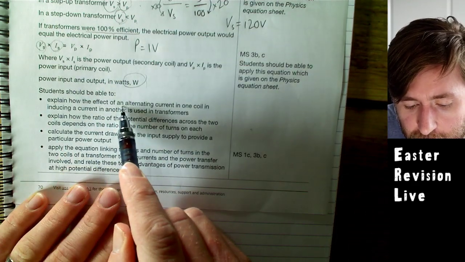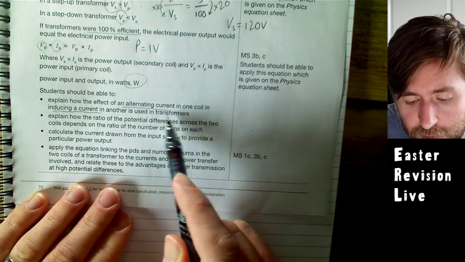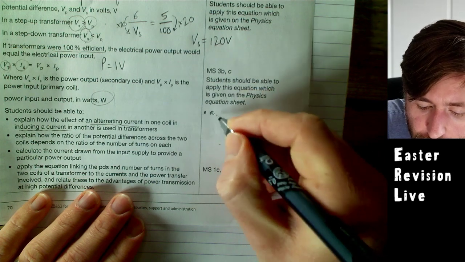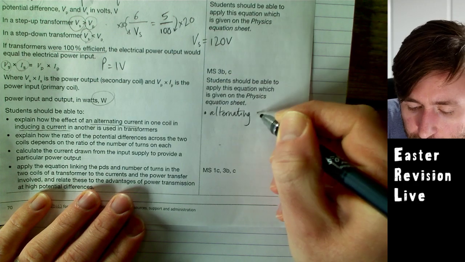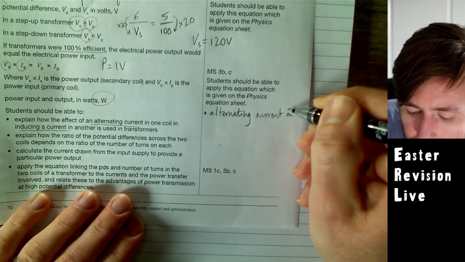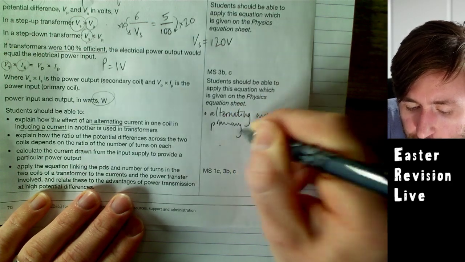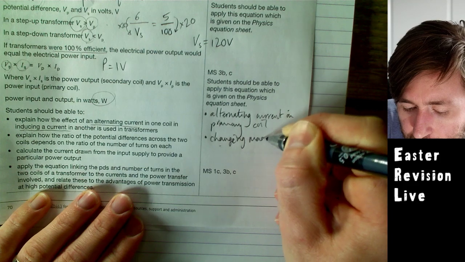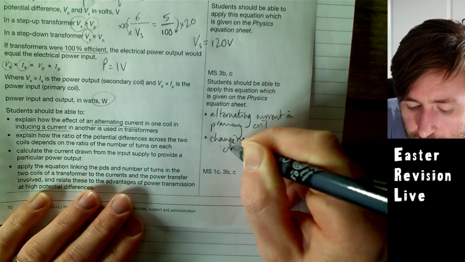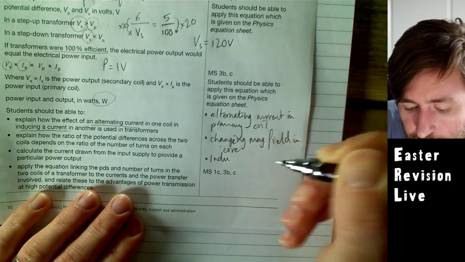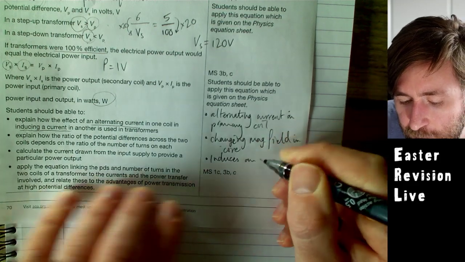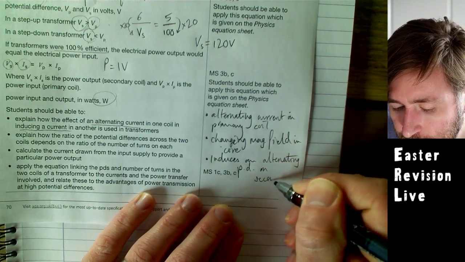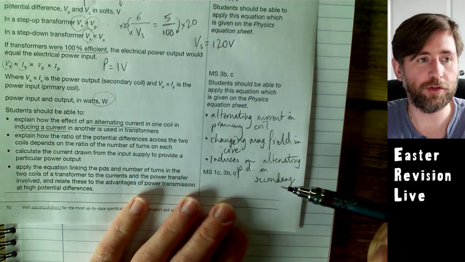So, explain how the effect of an alternating current in one coil inducing current in another is used in transformers. So this is the explain part, isn't it? And for transformers, memorize this little set explanation then. You get an alternating current in the primary coil. You're changing the magnetic field in the core. And that induces an alternating voltage, or an alternating PD, on the secondary. That is how to explain how a transformer works every single time.